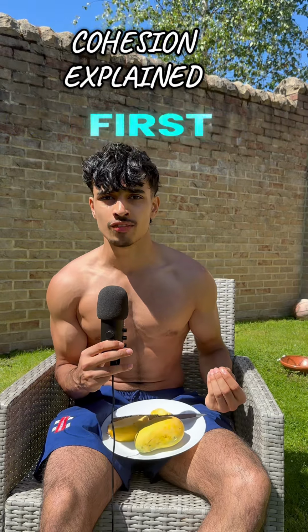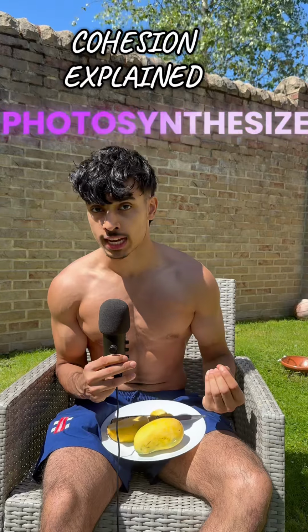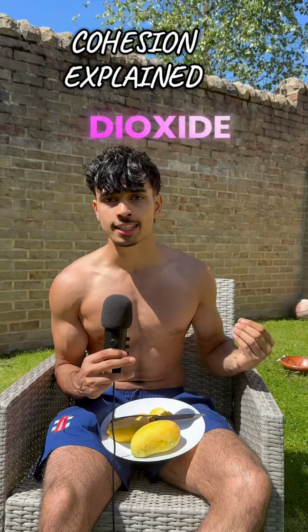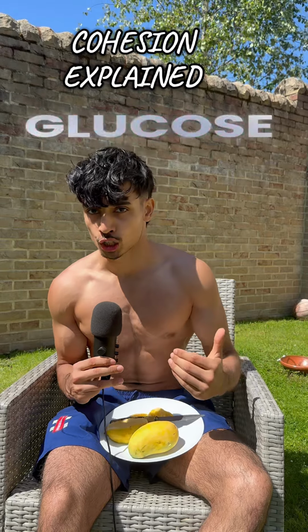Why do they need water in the first place? Well, because they need to photosynthesize. From GCSE, we know that the word equation for photosynthesis is carbon dioxide plus water forms oxygen and glucose.